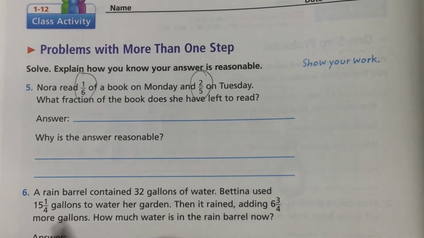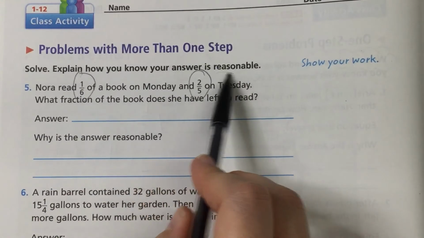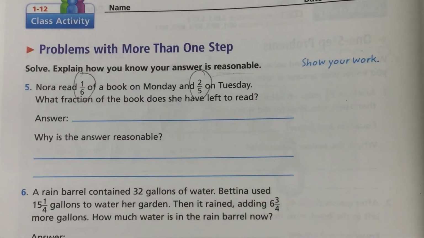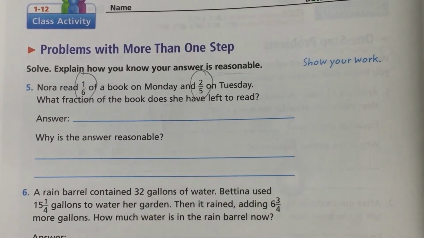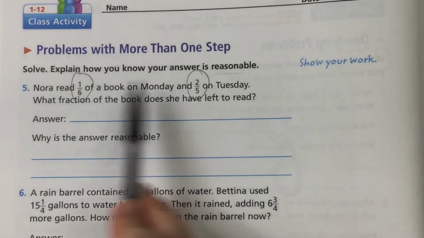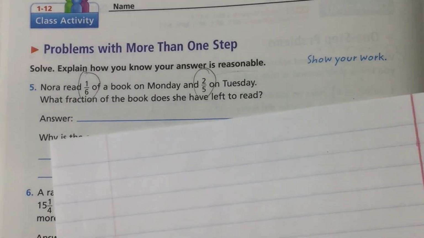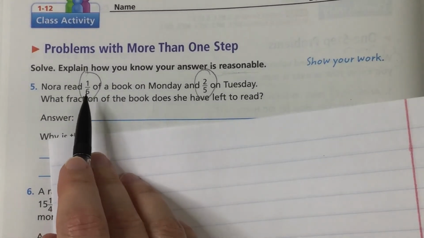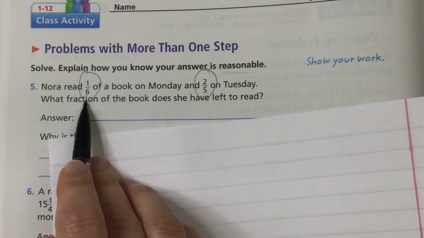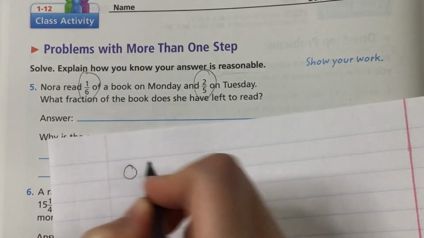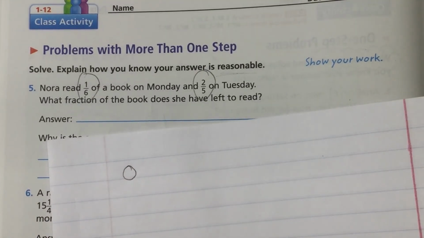Okay, we also have to estimate on this one because we have to explain how our answer is reasonable. So there's quite a bit going on in this problem. Let's break it down. First of all, let's just figure out how much she has read so far. And we're going to, of course, estimate first. 1/6 is very close to what? 0. If you said 0, you would be right. 1/6 is much closer to 0 than it is 1/2, because in sixths, 1/2 would be 3/6. So we're going to go with 0 on that one.